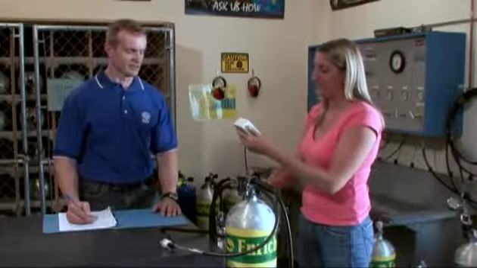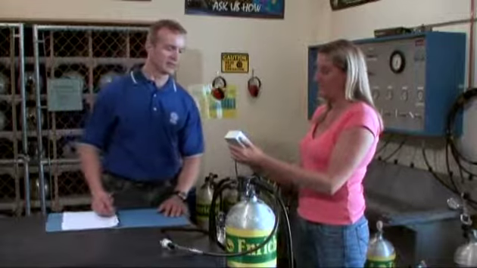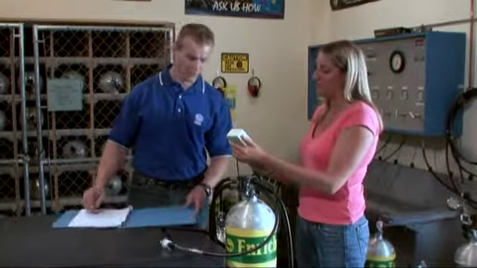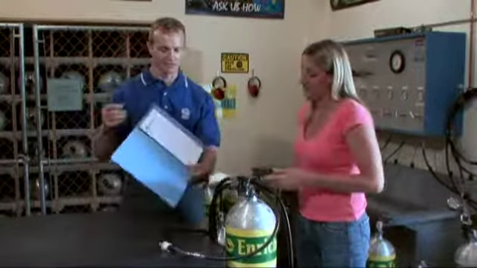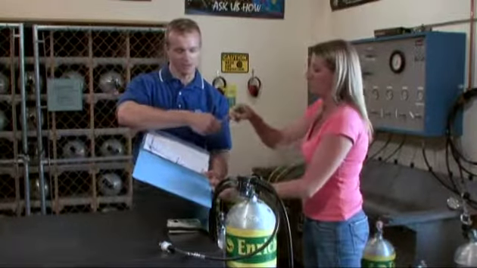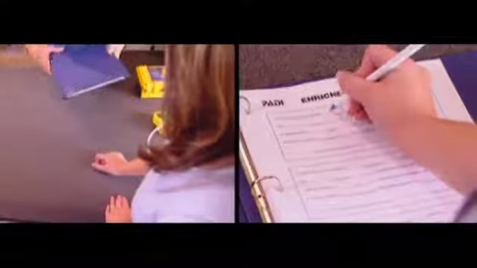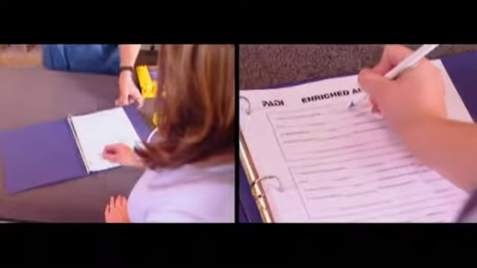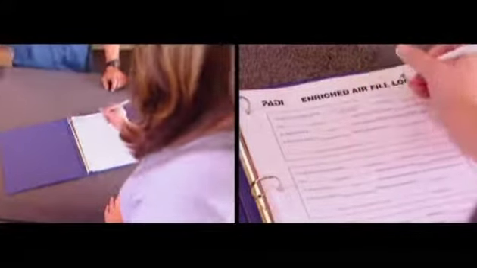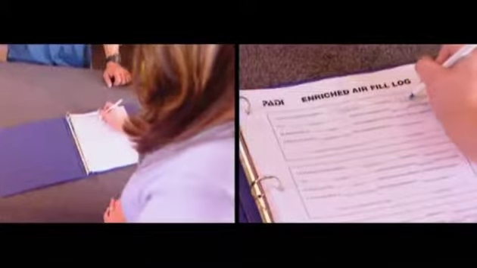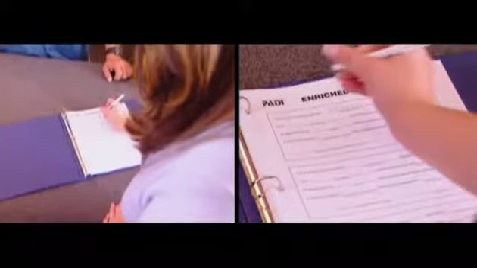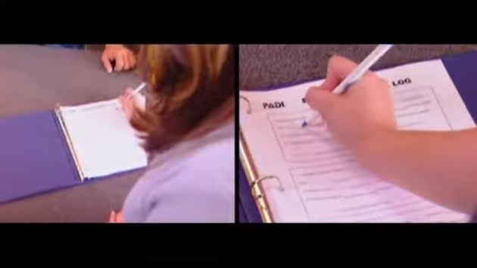The last step is signing the enriched air fill station's fill log, which may also be a statement of understanding. At a minimum, the fill log lists the cylinder's serial number, the date, the blender's analysis, the maximum depth for the blend, and the diver's name and signature. It may record other information depending upon the needs of the operation. If you get the cylinder at the dive site, the dive operation will bring a fill log to the location.